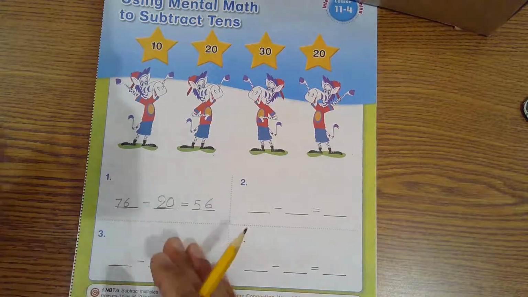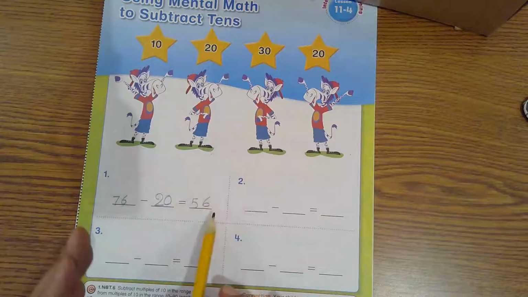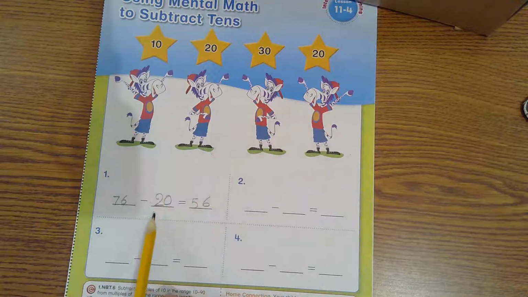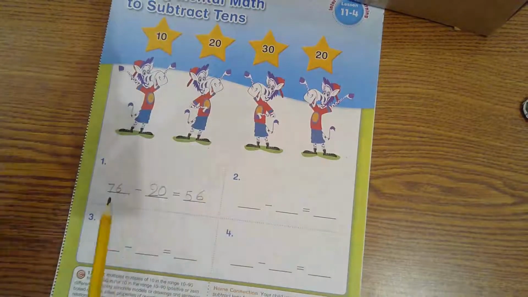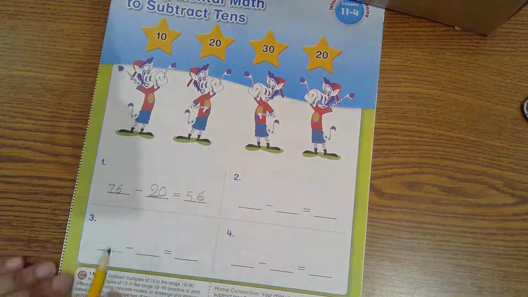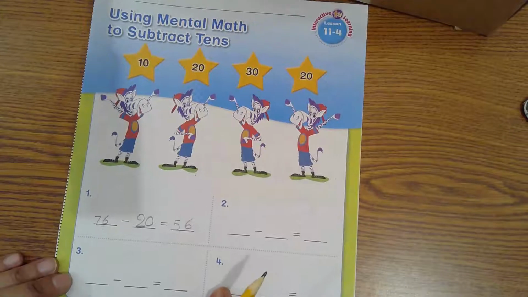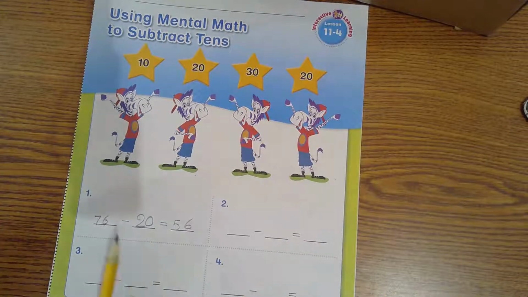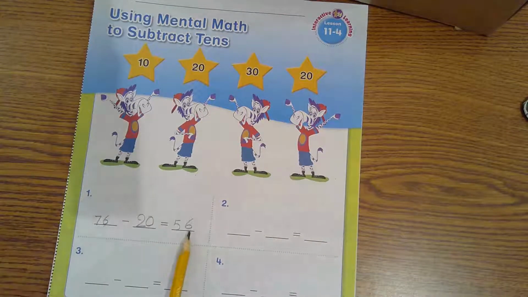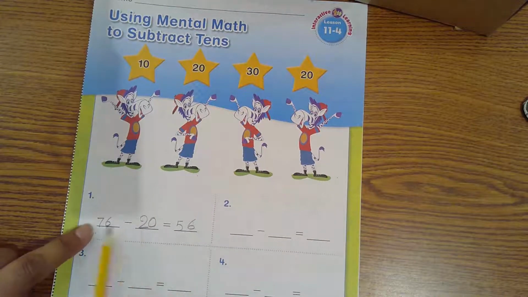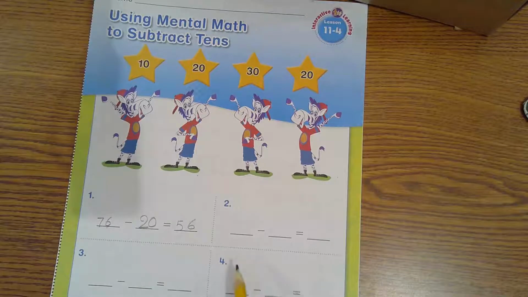Okay, so that's one way: you put the ones on the side and then only subtract tens, because in this lesson we are only subtracting tens. This is called mental math. I don't need to use paper. I'm not going to use my 100 chart. I'm not going to use my counters. So you just subtract the tens. Put the ones down because you're not subtracting them, and we subtract the tens. All right, let's give another example.